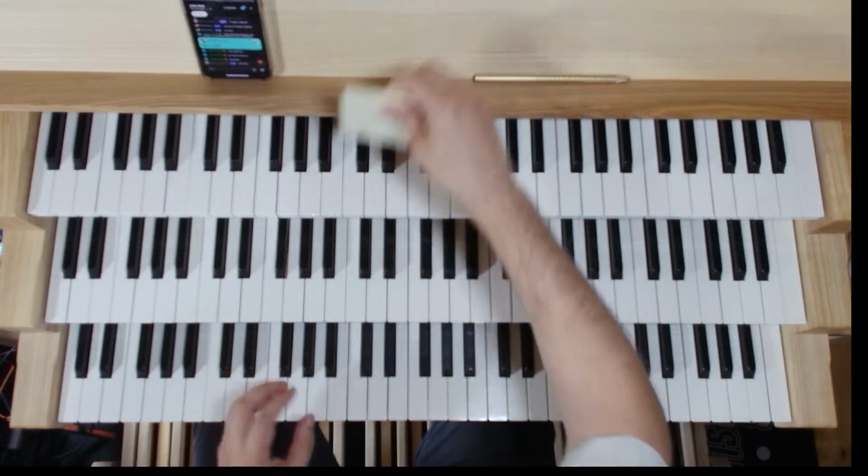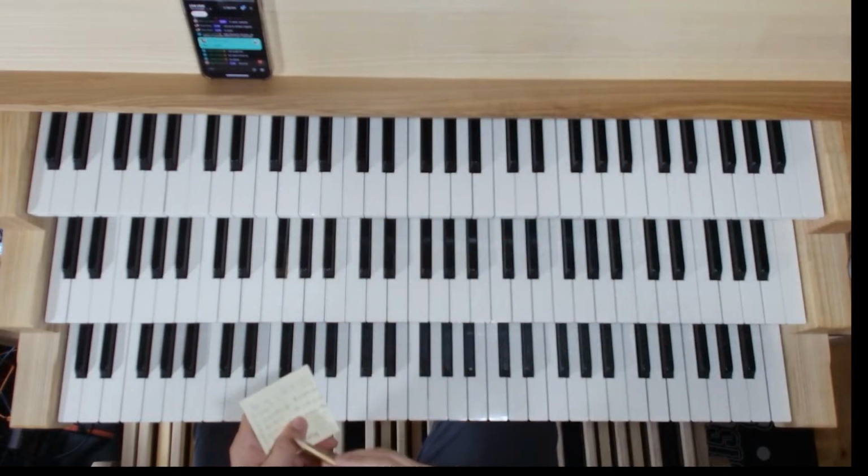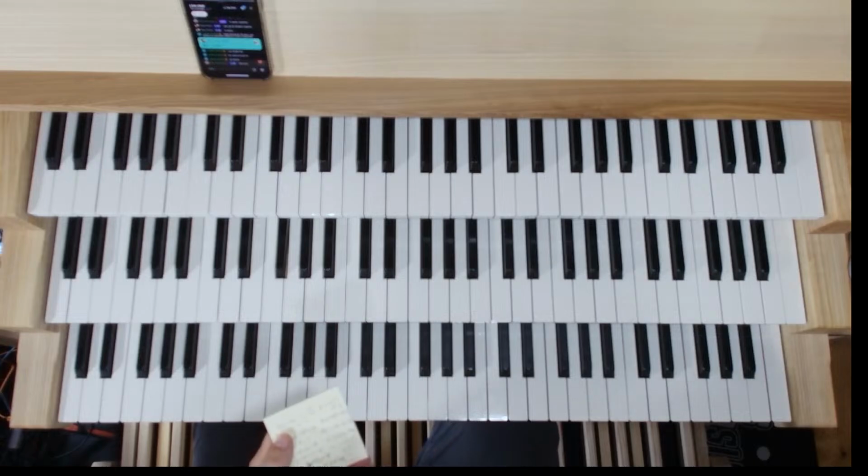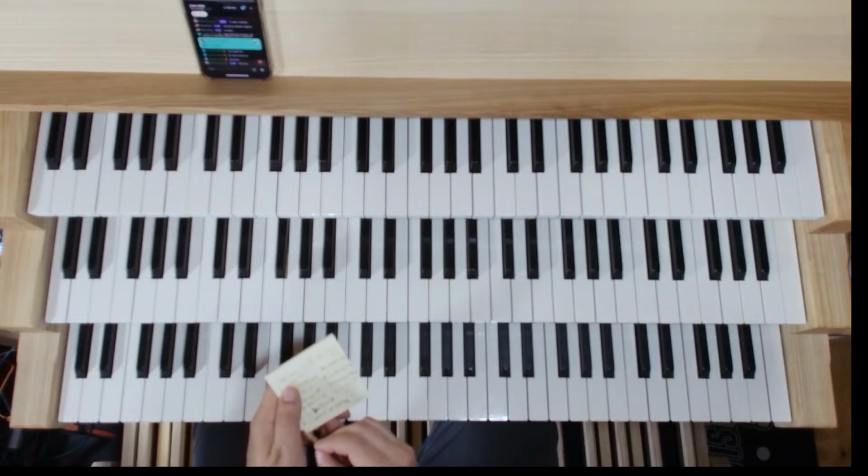I will write it down for myself so that I won't forget. 1, 5, 6, 5 of 4, then 4, then minor 2, 6, 5 with the flat 6 and 1. Very nice.